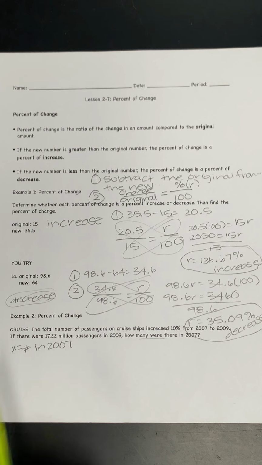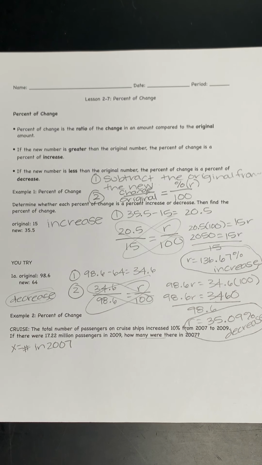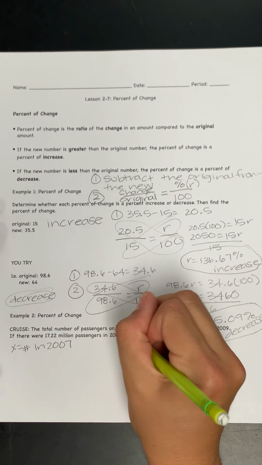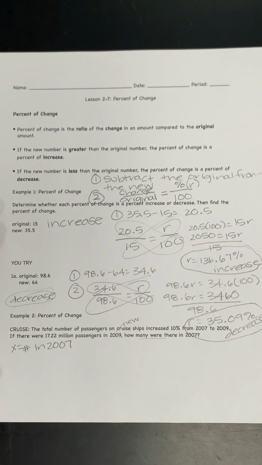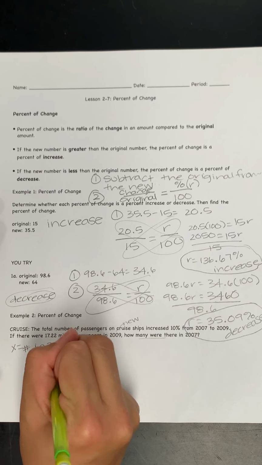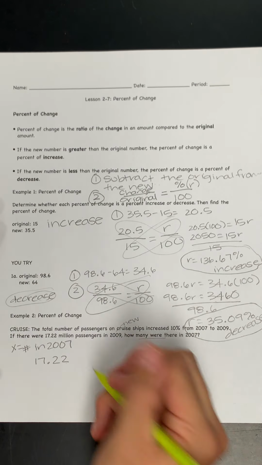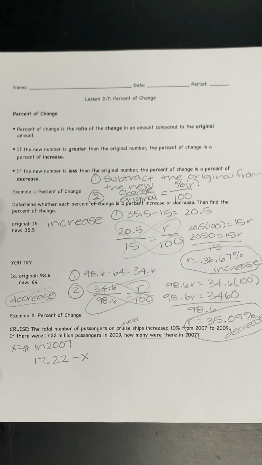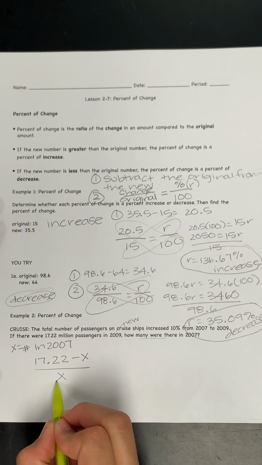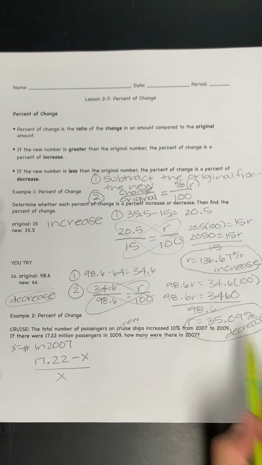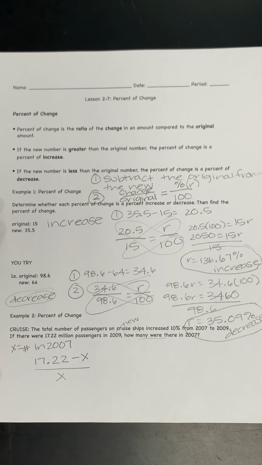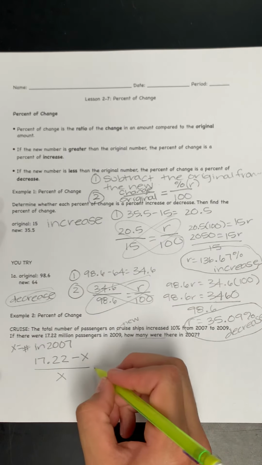Since there were 17 and 22/100 million passengers in 2009, that would be considered our new, right? That's the most current. So to represent the numerator, the change, since we don't know how many people are here, we're going to write an expression, 17 and 22/100 minus X, and it's always over the original. 2007 occurs before 2009, so 2007 is considered your original.